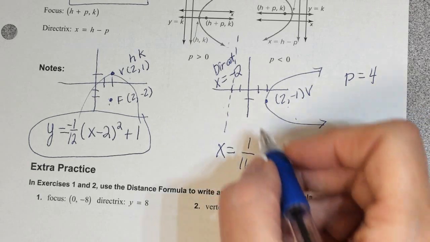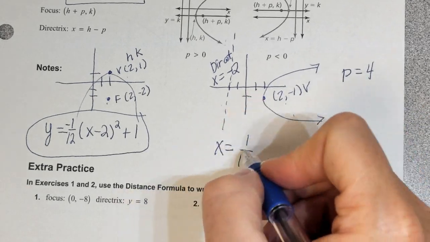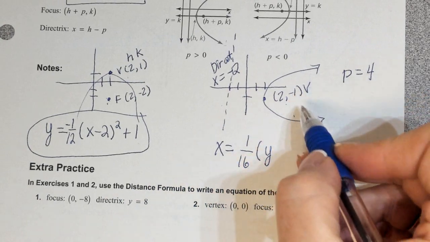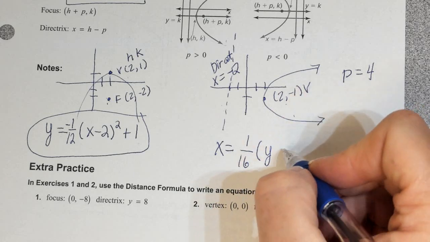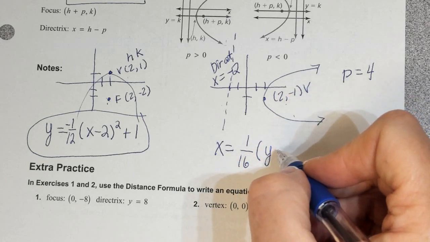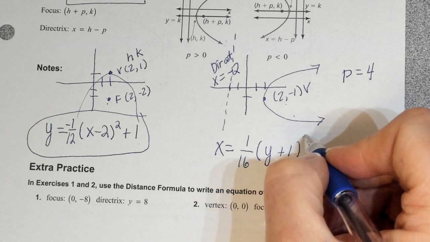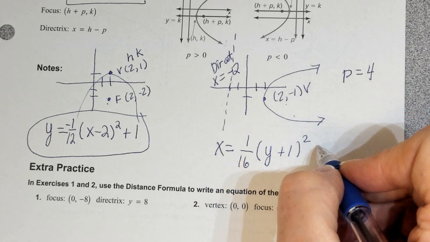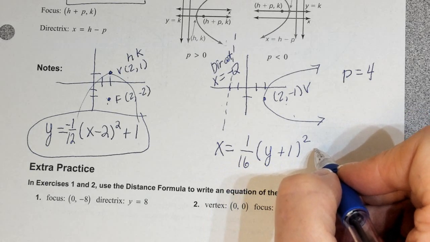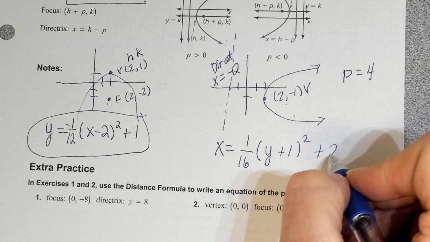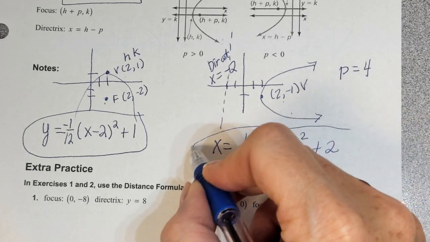Okay, now we're going to have to clean this up a little bit because I'm going to have 1 over 16 and then I need y squared. But what's going to have to go inside of here? What's the vertex value? So I have to do y minus negative 1. So I'm going to have y plus 1 squared. And then now instead of having a k like we're used to, we have to switch it to the h. So what's it going to be? Plus 2. That's going to be the equation right there.